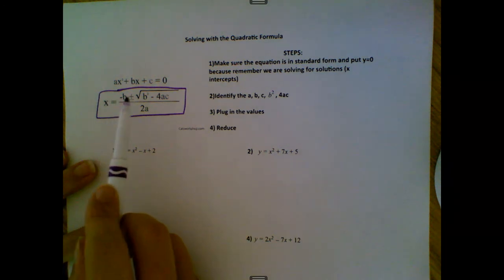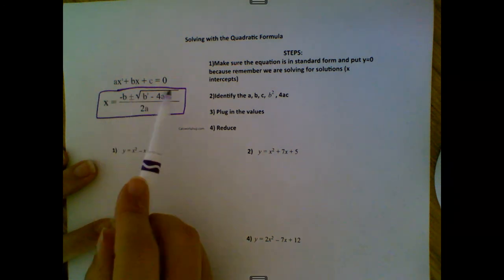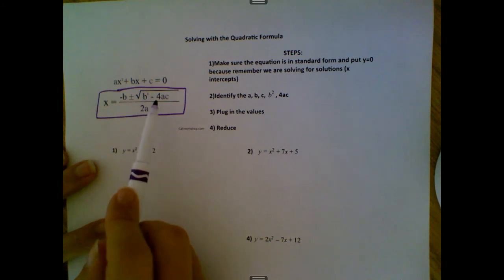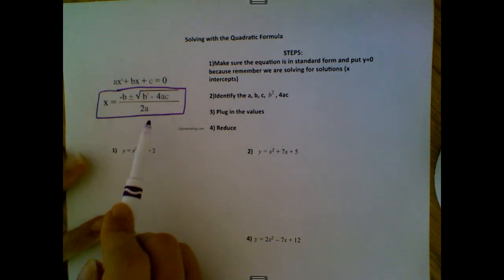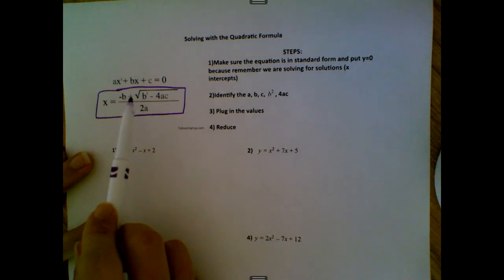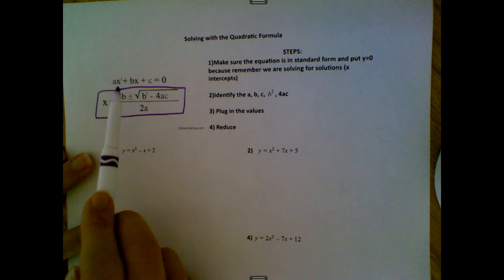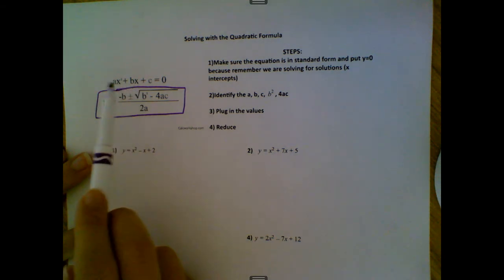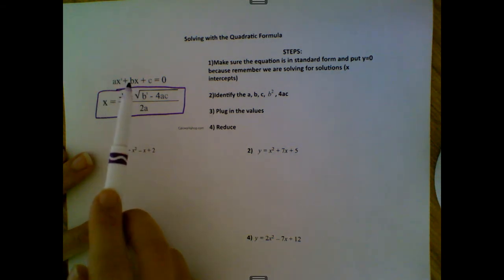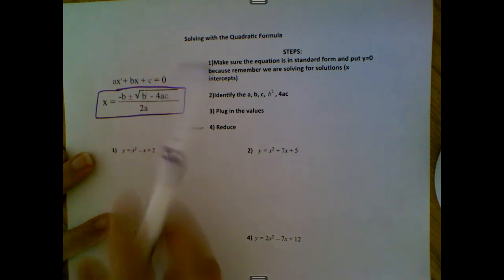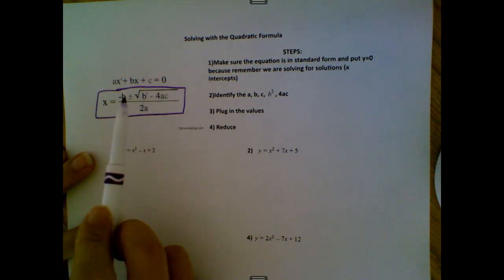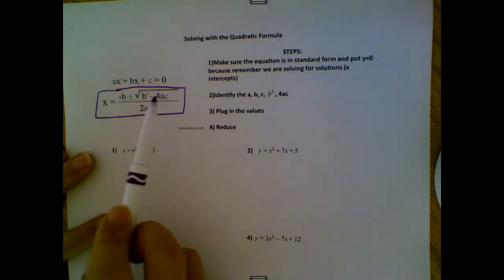It's this baby right here. X equals negative b plus or minus the square root of b squared minus 4ac all over 2a. And now these b's, a's, and c's are all values, all numbers that we get from the standard form of a quadratic. Remember, the a is next to the x squared, the b is next to the x, and the c is the constant. So in this, there should never be any variables left. These should be all numbers, and then they should be reducible.